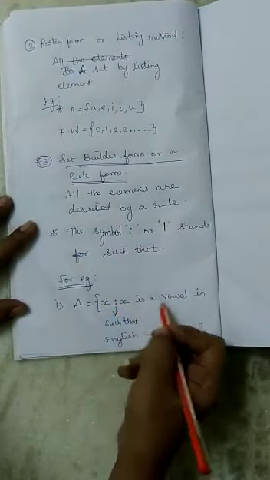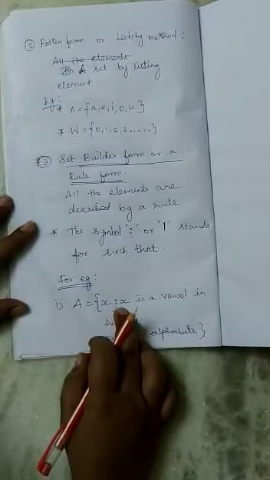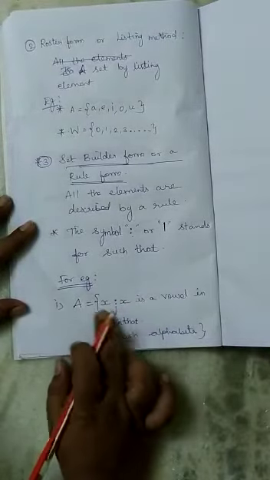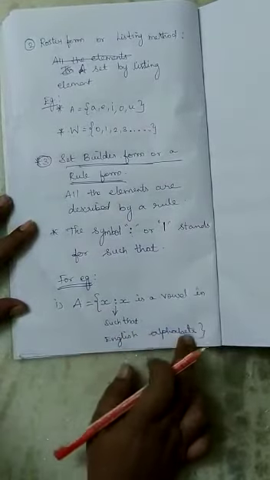A, E, I, O: A is a vowel in English alphabets, E is a vowel in English alphabets. So instead of X, I can take A, E, I, O, U. So I only wrote here X such that X is a vowel in English alphabets.